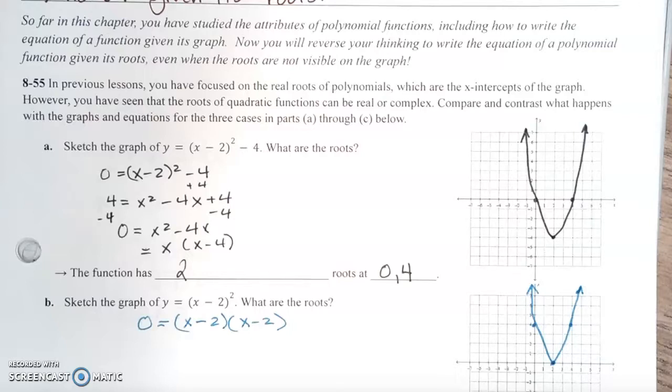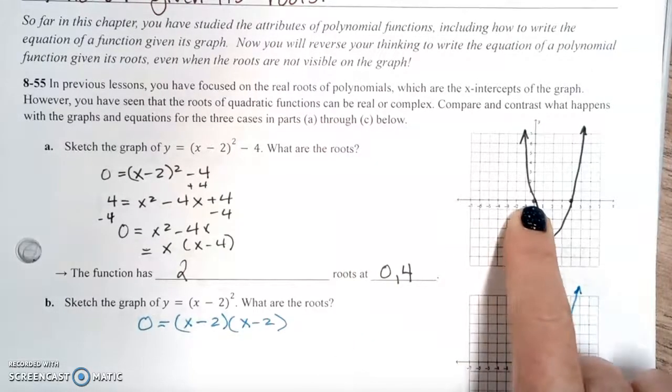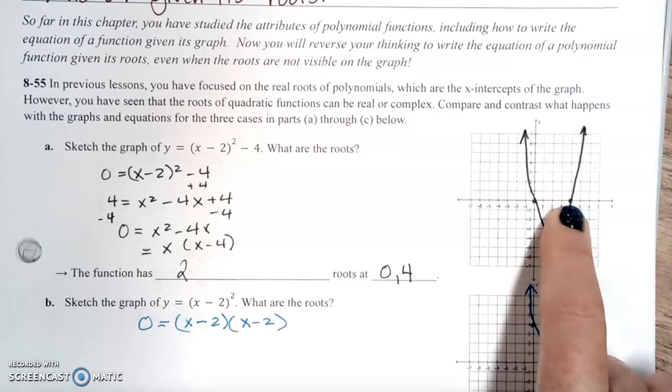Okay, so for A, they want us to sketch the graph of the equation y equals (x minus 2) squared minus 4, and they want us to say, what are the roots? So this one has two roots, one at 0 right here, and one at positive 4.